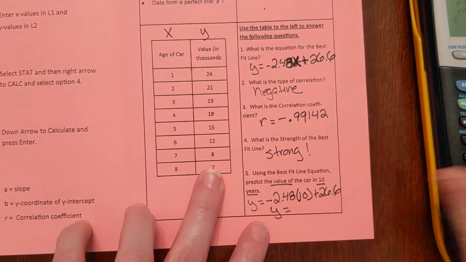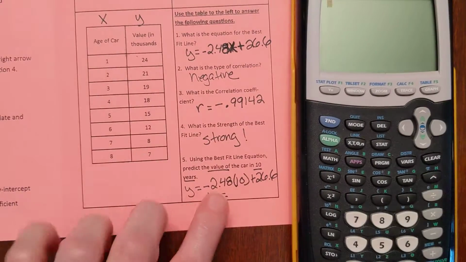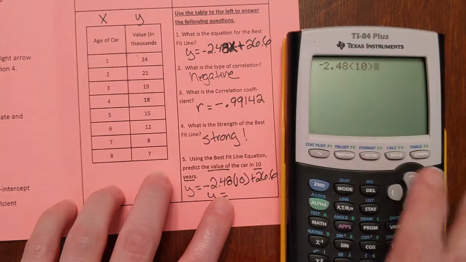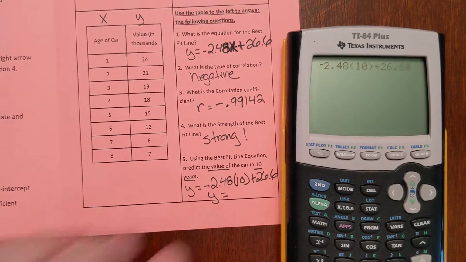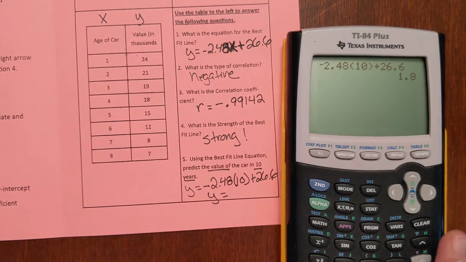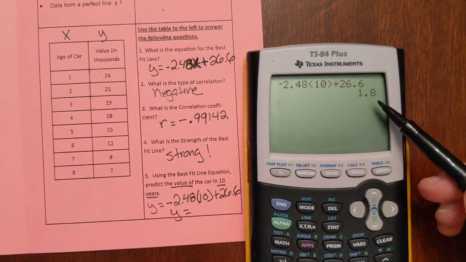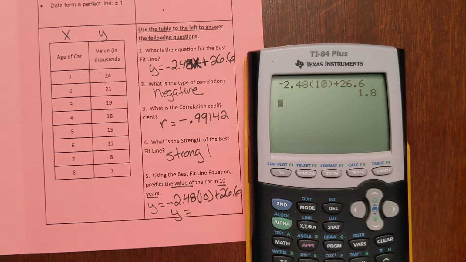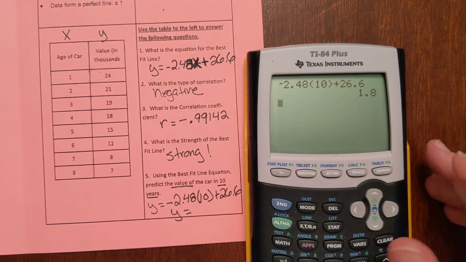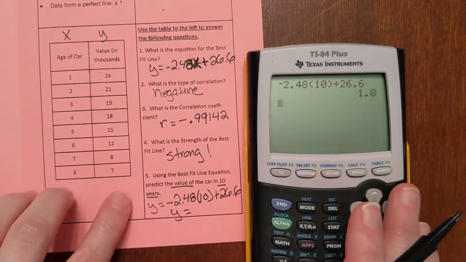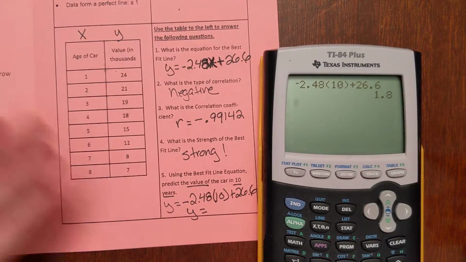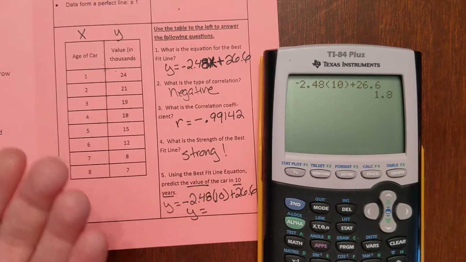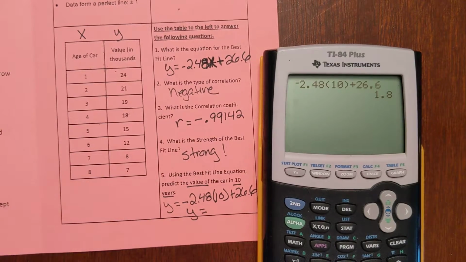So the value of the car Y should equal, let's calculate this over here, negative 2.48 times 10, put that in the calculator, plus 26.6. So what should the value of the car be in thousands in 10 years? Well, 1.8 thousands. Now think about that, 1.8 thousands. So it's not going to be very much. That's what happens to cars, right? They depreciate. As the car gets older, as age goes up, your value goes down. That's negative correlation. As one goes up, the other value goes down.